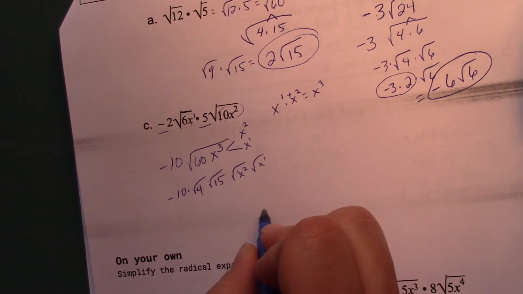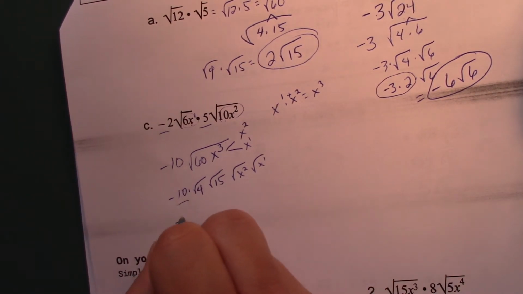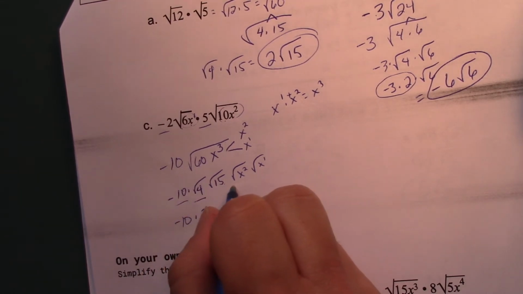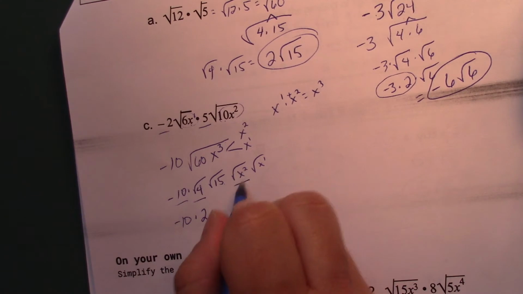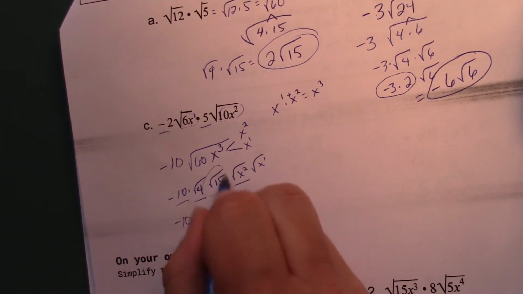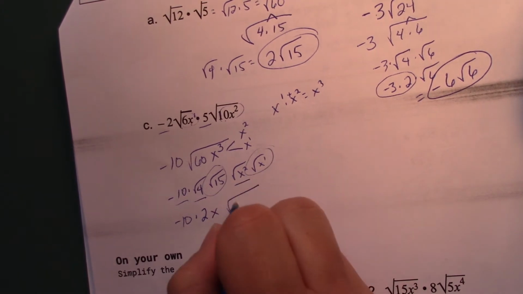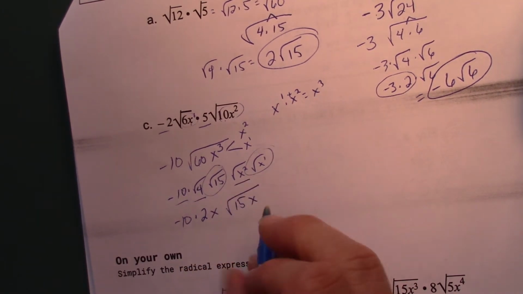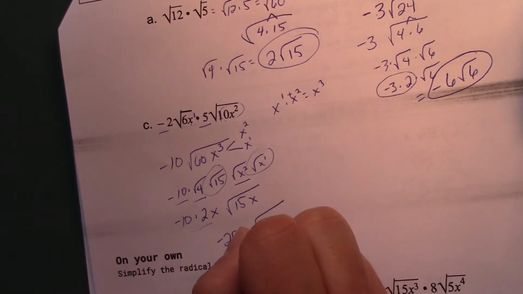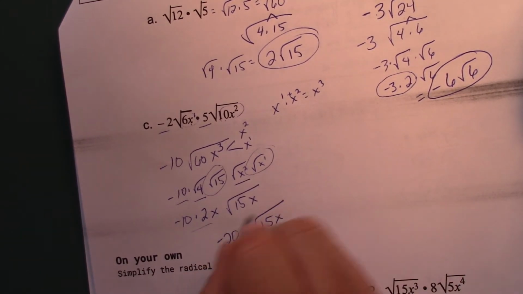And let's just go through and figure out the ones that we can. We can do negative 10. We can do the square root of 4. That's 2. Can't do that. We can do that because when there's square root of the evens, we just divide 2 by 2 and we get 1. And then what's left just goes back under the sign, 15 and x. So I'm going to simplify here. That gives me negative 20x times the square root of 15x. And that is the answer.